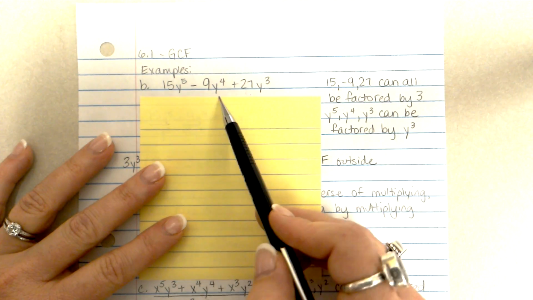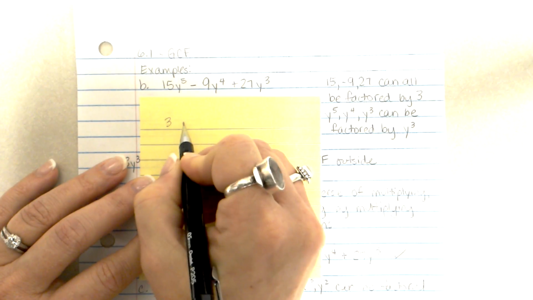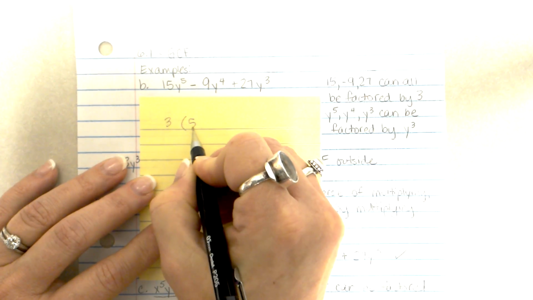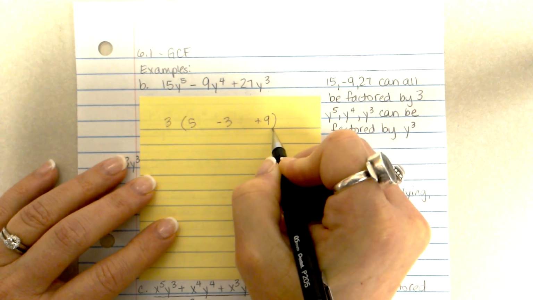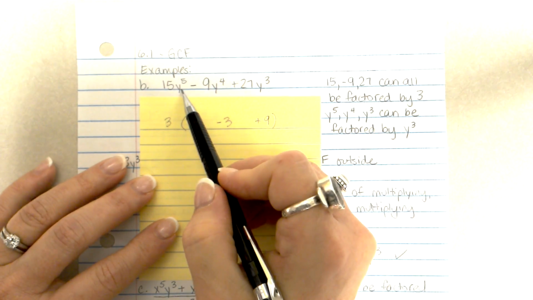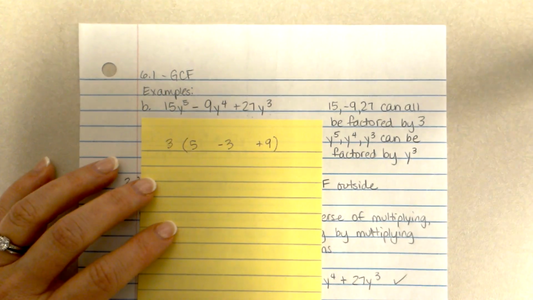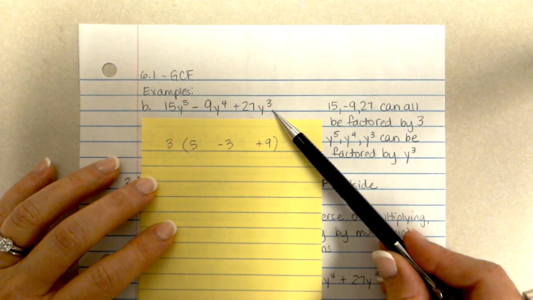So if I divide all of these terms by 3, I can end up with something that has 3 on the outside, and then 5, and negative 3, and 9. Okay, so that'll give me the coefficients. Now, what about the y's? Okay, so I have 5 y's here, 4 y's here, and only 3 y's here.